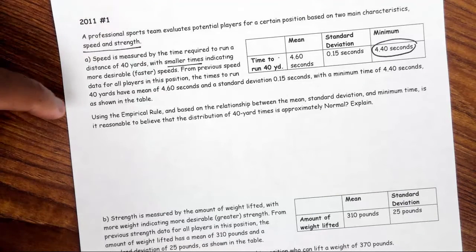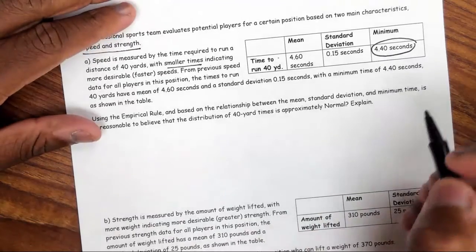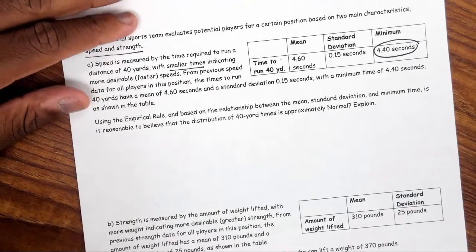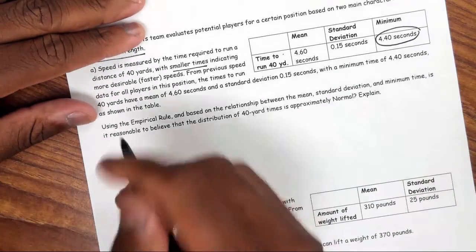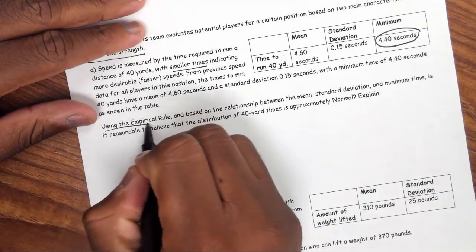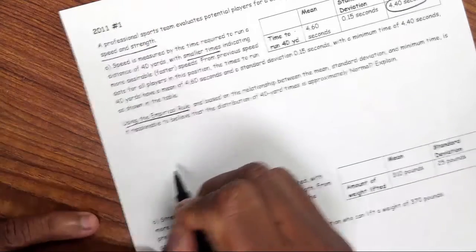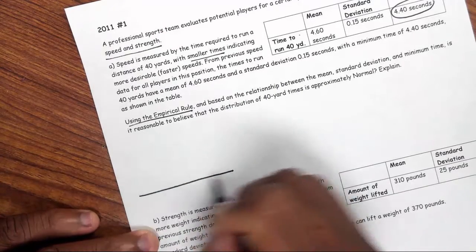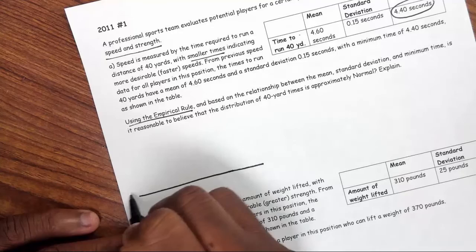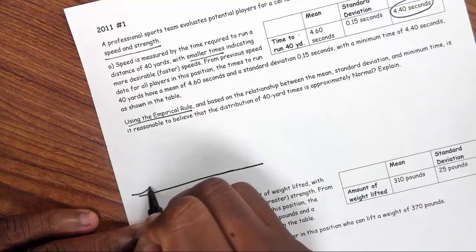This is all I give you, and they tell you in the first part of A, using the empirical rule and based on the relationship between the mean, standard deviation, and minimum time, is it reasonable to believe that the distribution of 40-yard times is approximately normal? The key here is using the empirical rule. Let's set a curve up using the empirical rule. So we know that if this were a normal distribution, that's the problem here. We don't know if it's normal or not. They're just asking us to base it on the relationship of the mean, standard deviation, and minimum time.